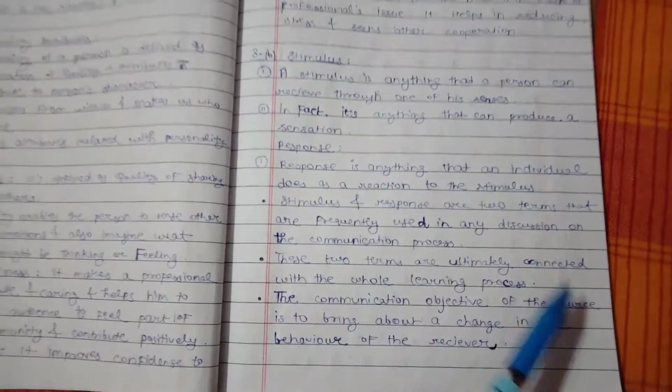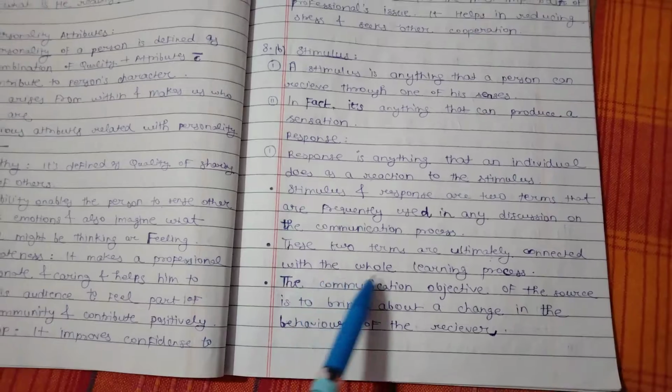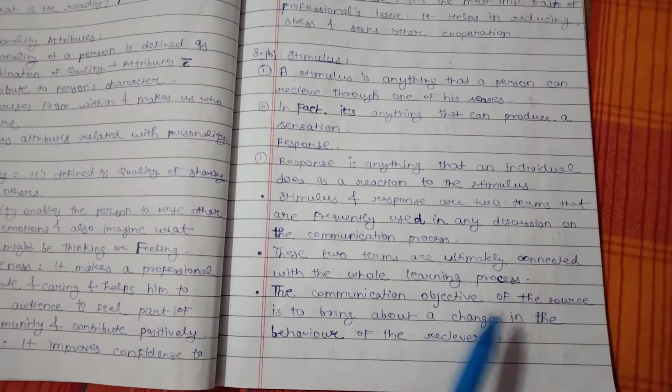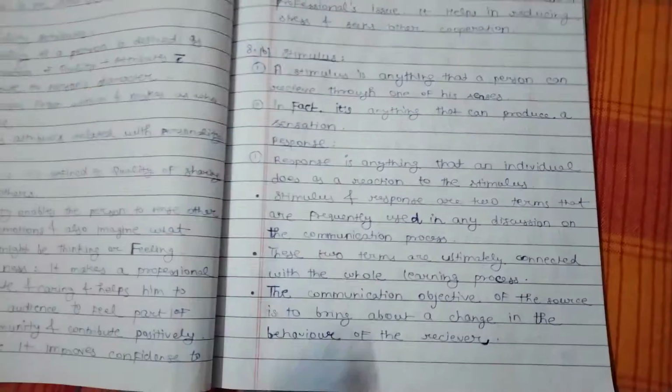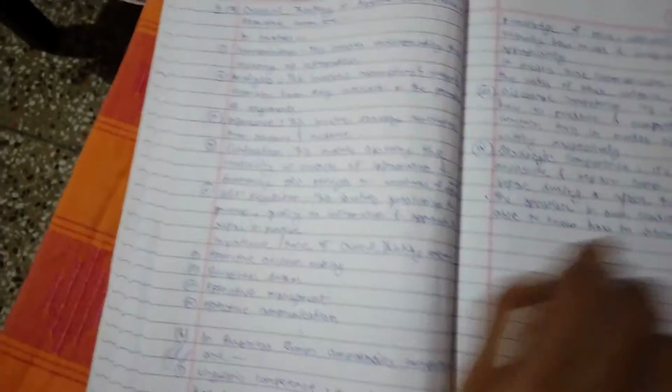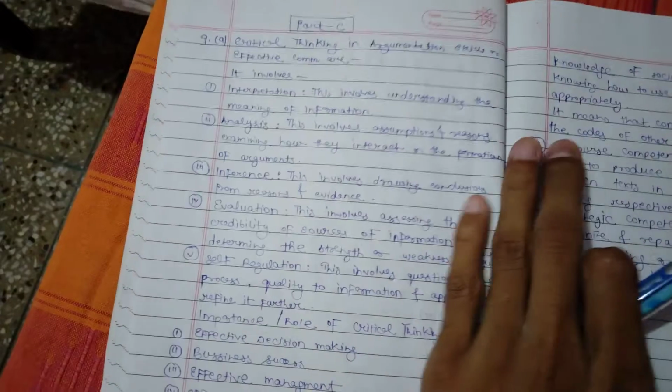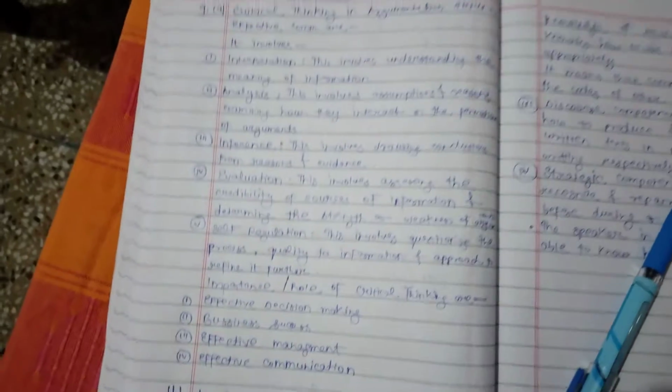These two terms interlink to each other, and within the whole learning process, the communication objective of the source is to bring about a change in the behavior of the receiver. So you can read it here. Now we move to the next question. The next question is about critical thinking and argumentation skills.